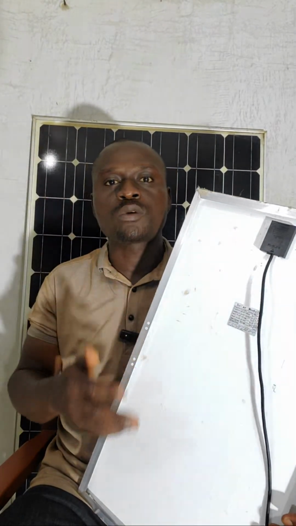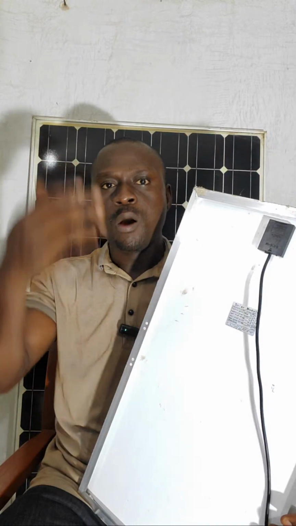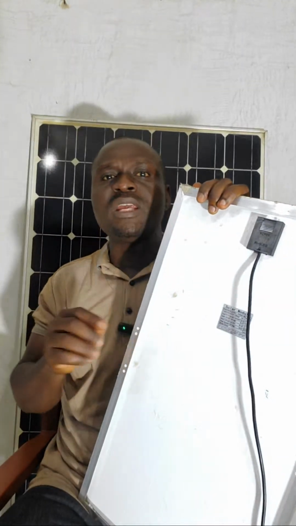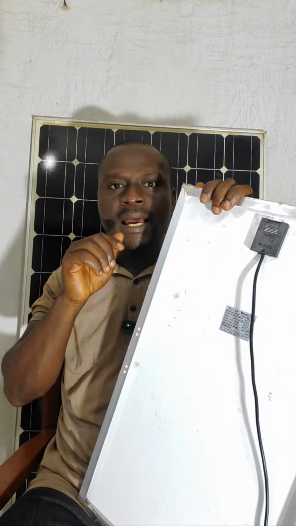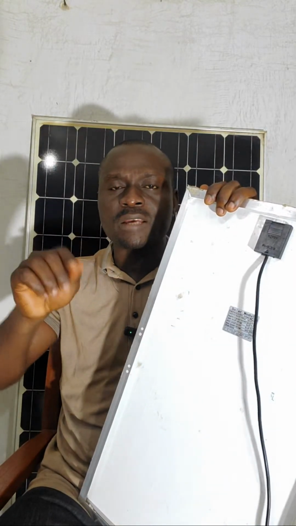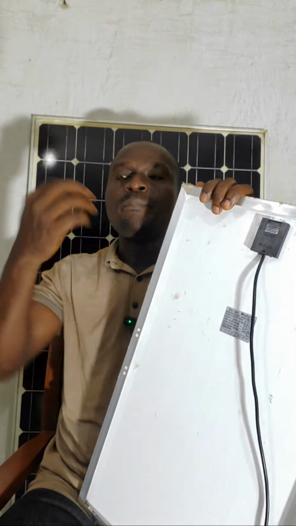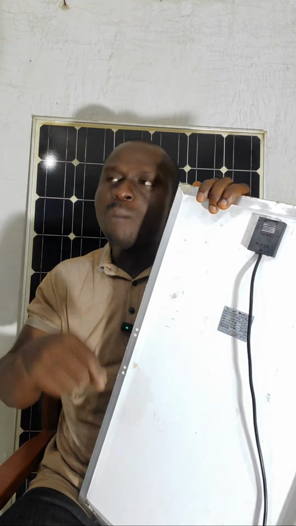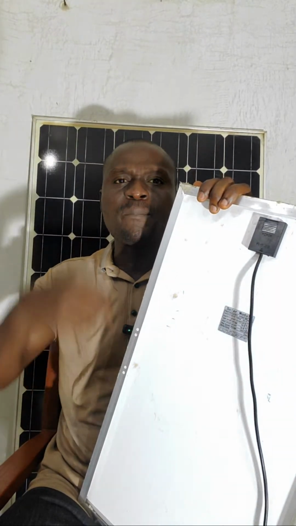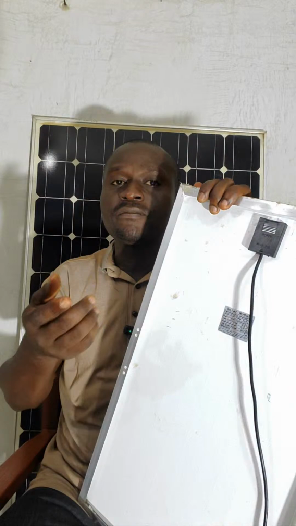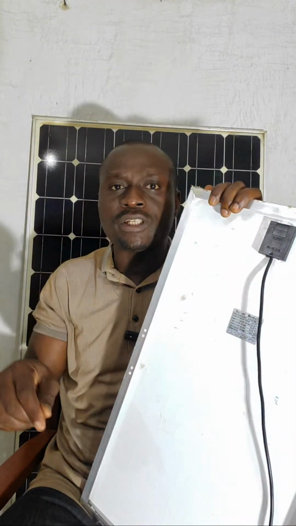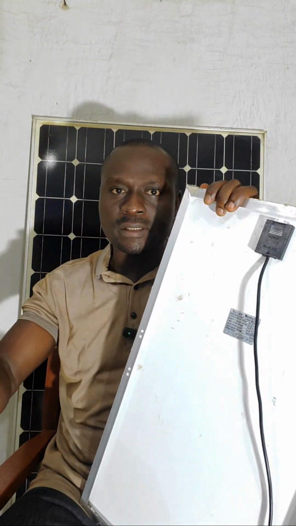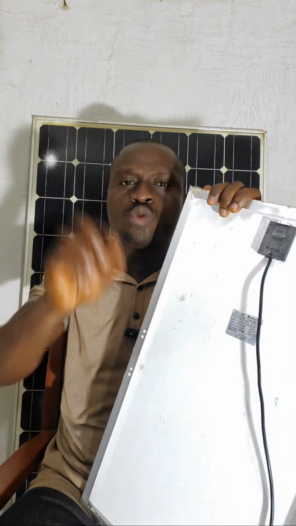You can make use of the short circuit current to size your PWM charge controller. Also for hybrid inverters, if you look at the specifications, they will tell you the maximum short circuit current. They will give you the maximum PV input voltage and also the maximum PV input current. Some hybrid inverters, the high voltage inverters, will tell you the maximum PV voltage is 450 to 500 volts. Then the maximum PV input current is 15 amps, some 20 amps.